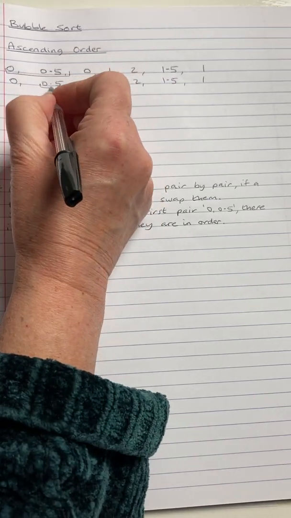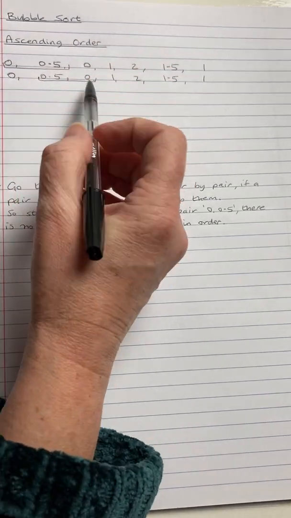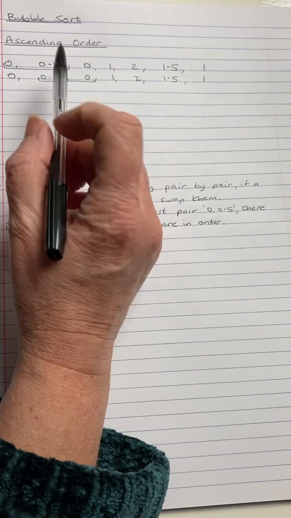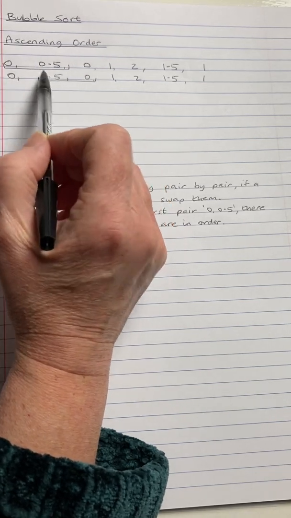Now we look at the next pair, and if we notice 0 is smaller than 0.5, and this is an ascending order sort, so they do need to be swapped.